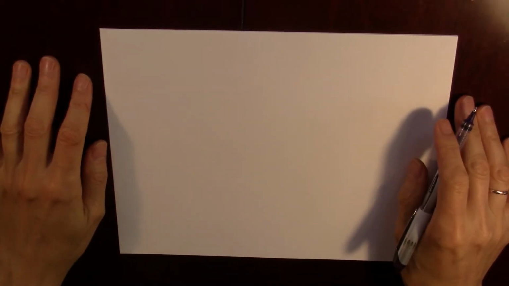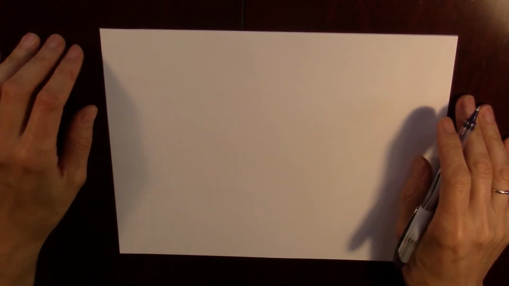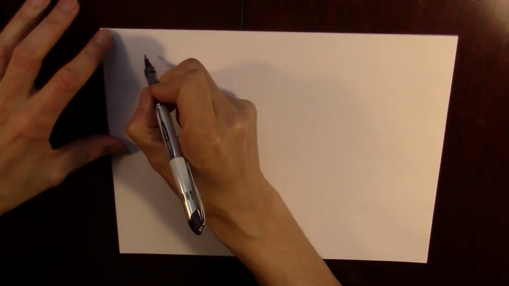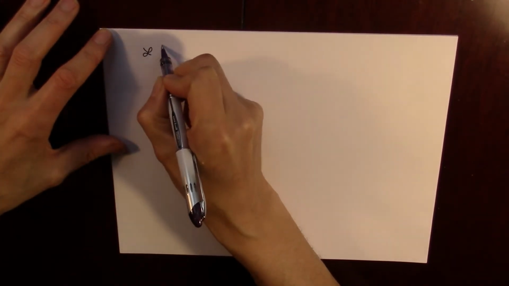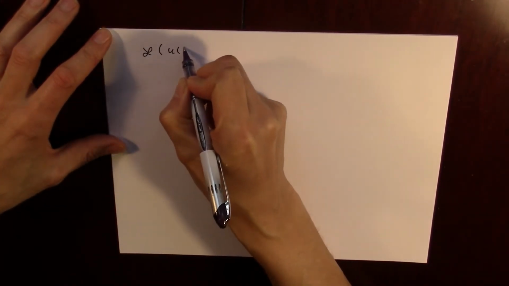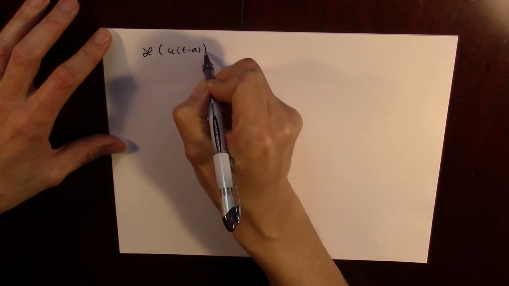Now, after we defined the unit step function, we want to find its Laplace transform. So, take the Laplace transform of the step function.